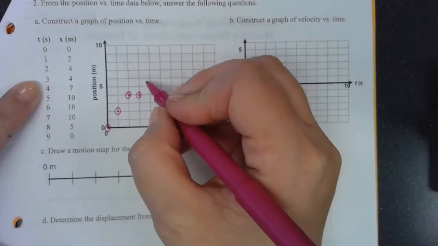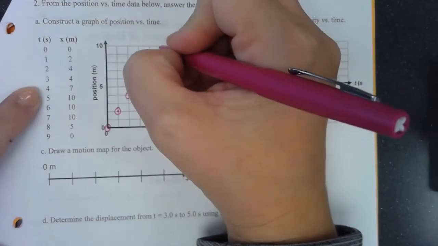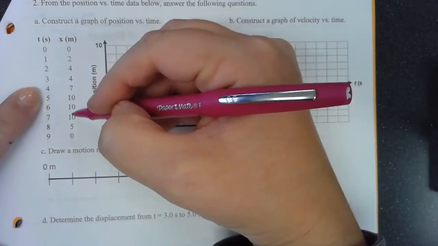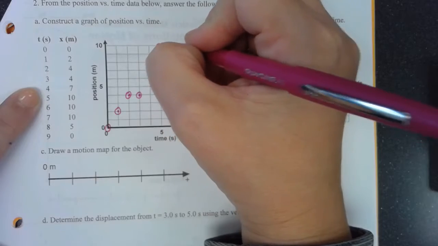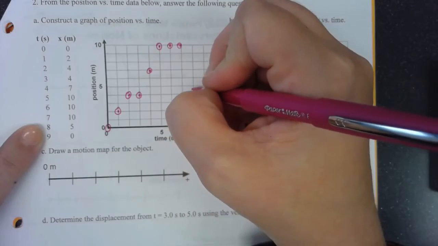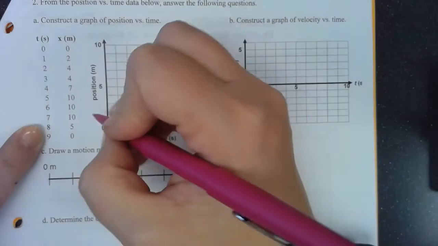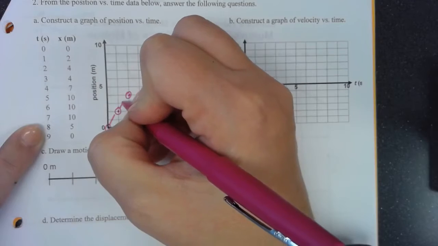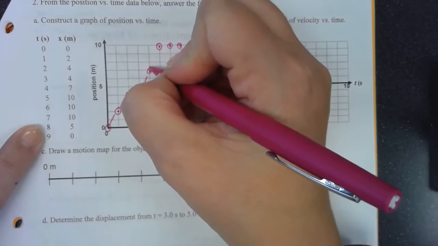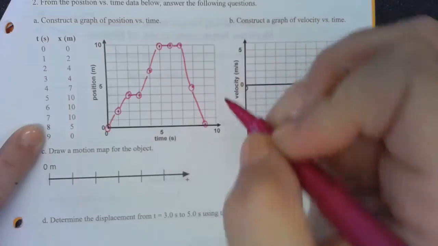At 4 seconds, the object has traveled 7 meters. At 5 seconds, 10 meters. And then stays at 10 meters for 2 seconds. At 8 seconds, the object is at 5 meters, and then at 9 seconds, back at 0. So I'm just going to go ahead and connect these. It's a little bit easier to see the patterns there.